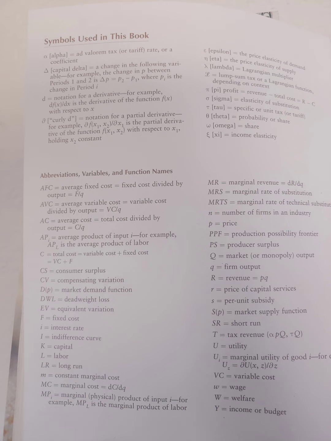Capital U equals utility. Capital U sub i equals marginal utility of good i.